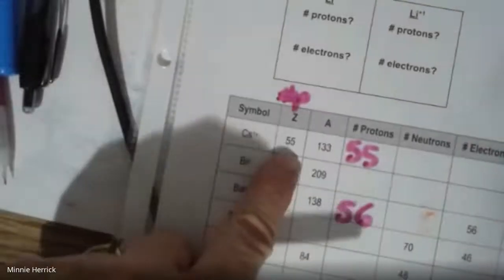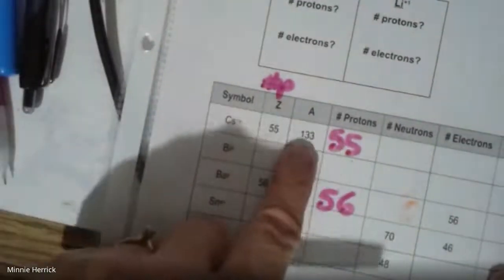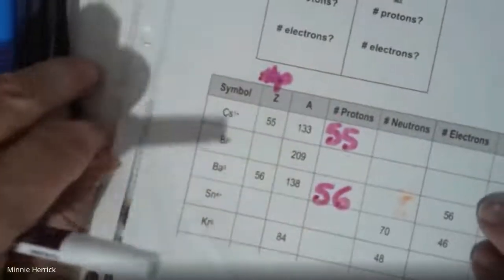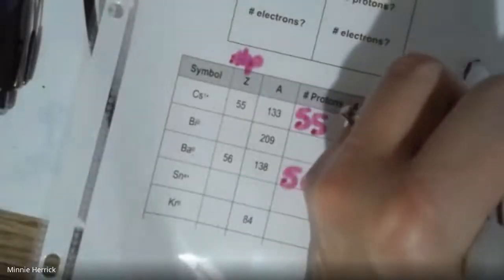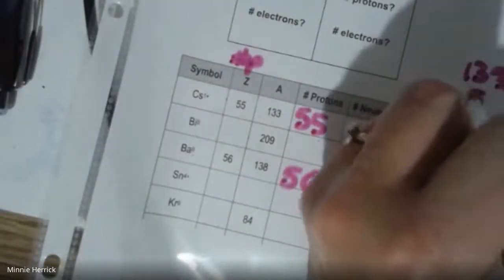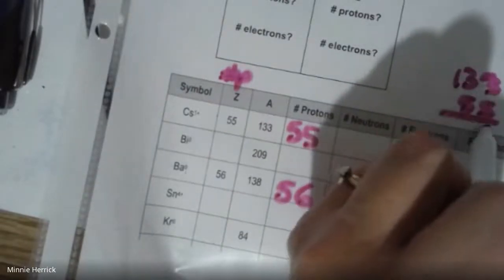Okay, so cesium has 55 protons. It's number 55 on the table. The mass of this specific isotope is 133. So what you have to do is subtract 133 minus 55, and if you do your math, it looks like it's 78.